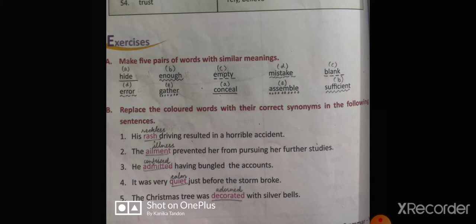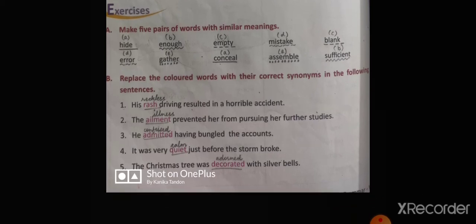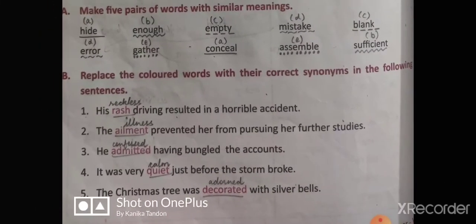Next is replace the colored words with their correct synonyms in the following sentences. Okay. His rash driving resulted in a horrible accident. So, his reckless driving resulted in a horrible accident. If you know a word with the same meaning as rash, you can use it. Nobody can cut your marks if you have written another word which has the same meaning.